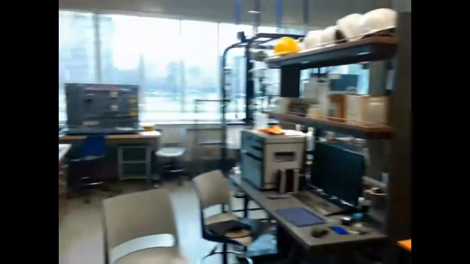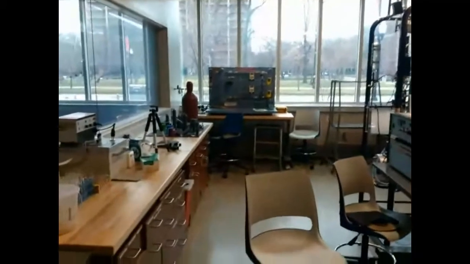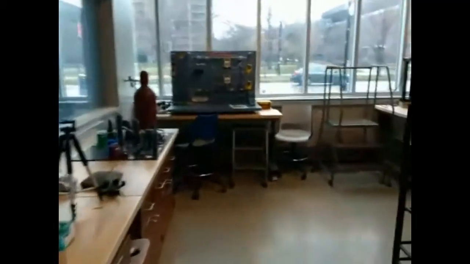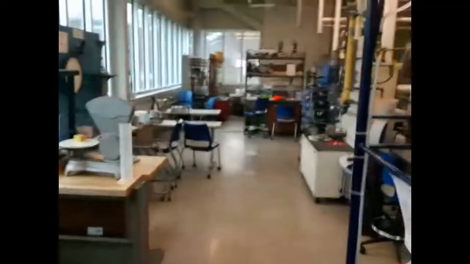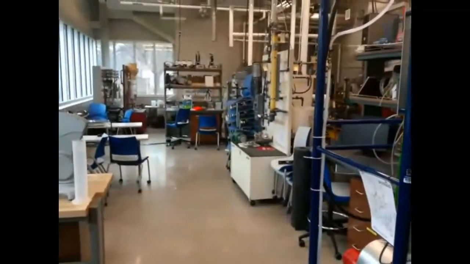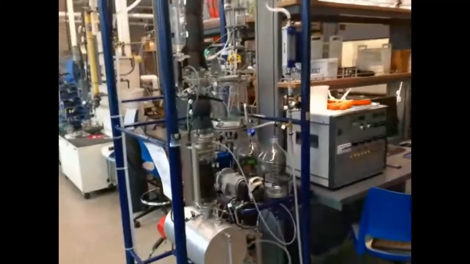So I thought it would be interesting. I'm in the lab right now, so I thought I'd give you a quick tour of it. Here's our other part here. It's a relatively large lab, and it has a bunch of equipment in here. So let me start with our first piece of equipment.